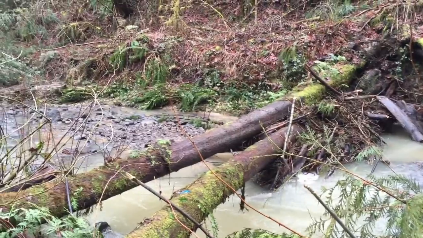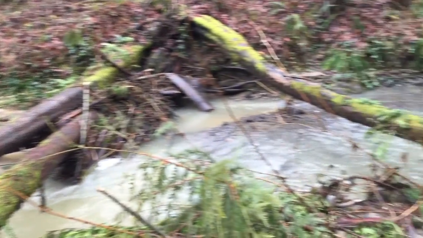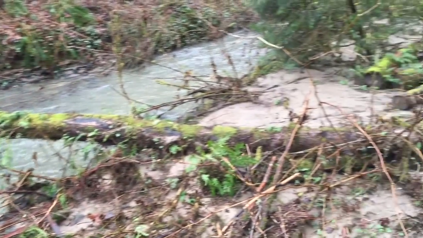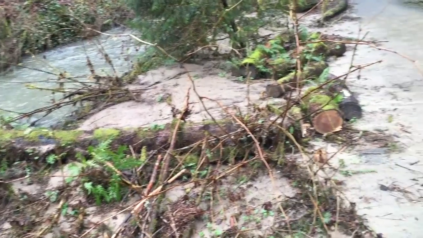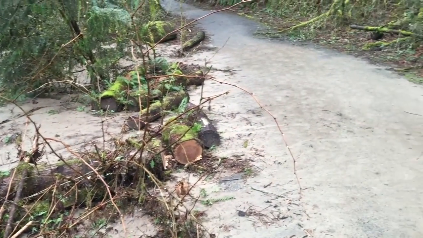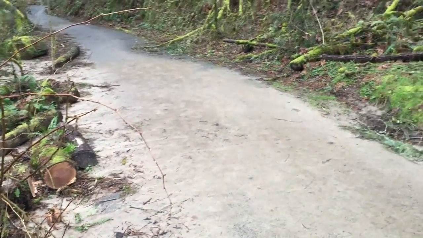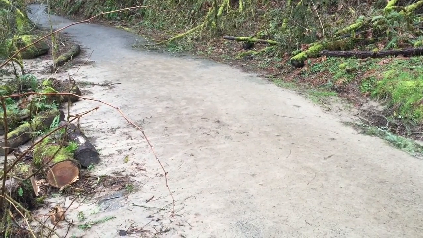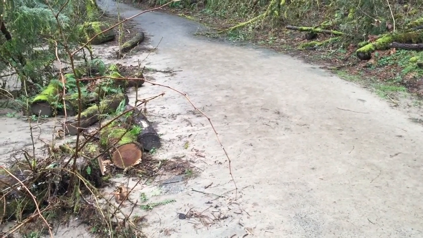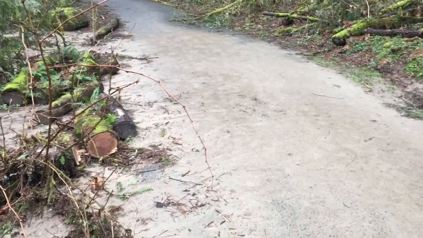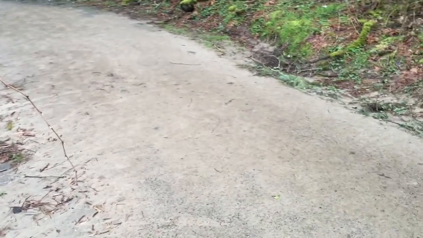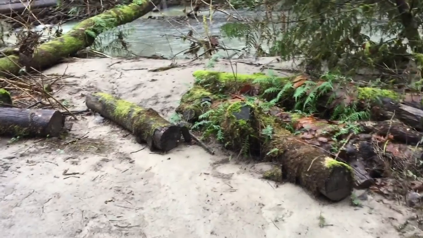But the temporary dam then deflected the water, and it couldn't go that direction because it's a pretty steep slope. So instead it came this direction and flooded out onto the trail. And of course, once it got on the trail, it lost a lot of velocity, so it dumped a lot of its suspended load, really silts and sands, and then kind of drained back around the dam back into the stream.